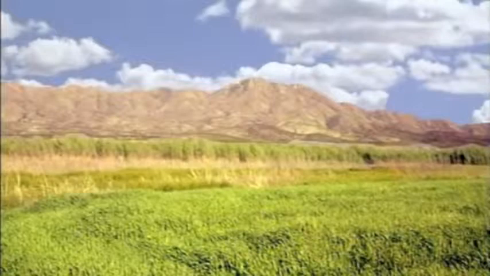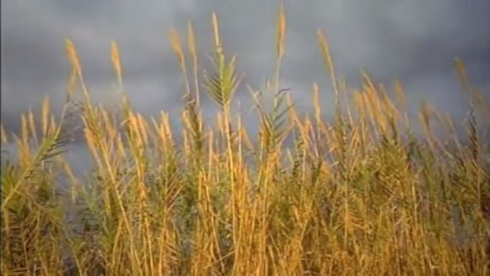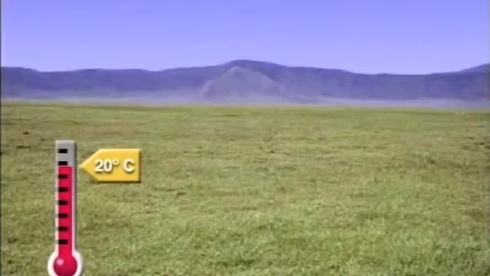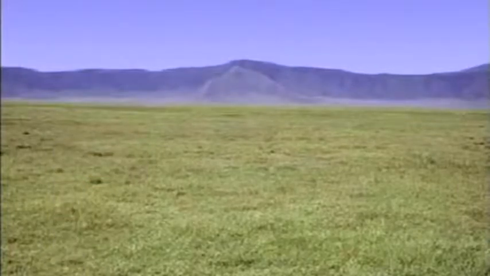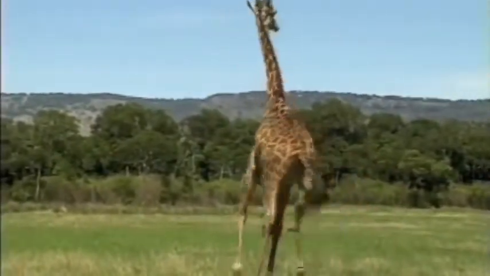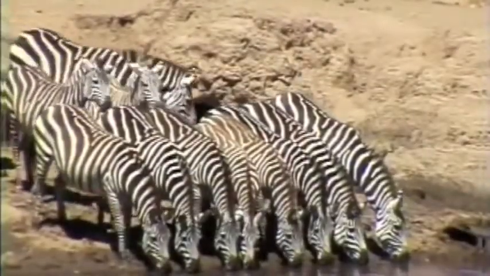Savanna, which is a hot, tropical grassland, can be found in Africa. Temperatures in the savanna vary little and average about 20 degrees Celsius. There, you'll find mostly dry, grassy fields and animals like giraffes and zebras.